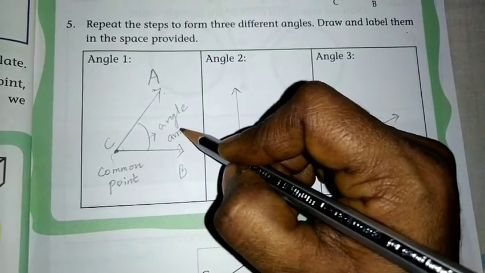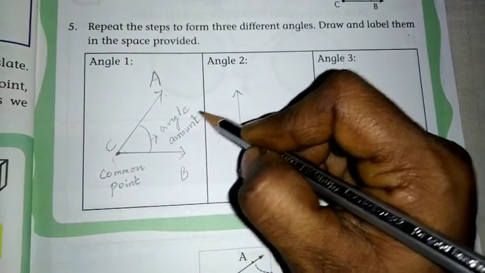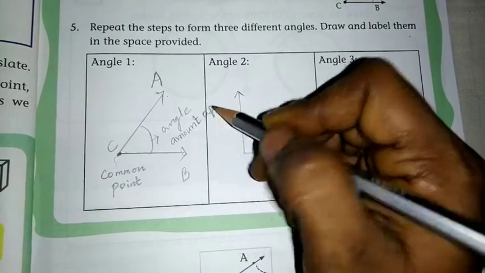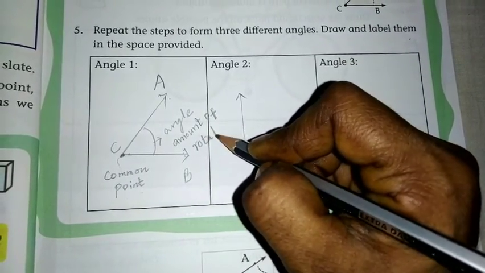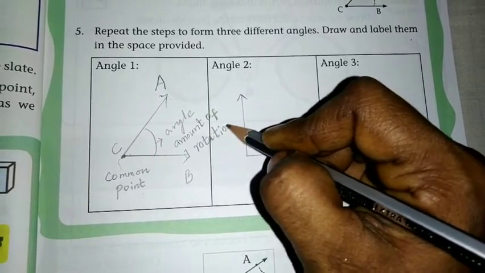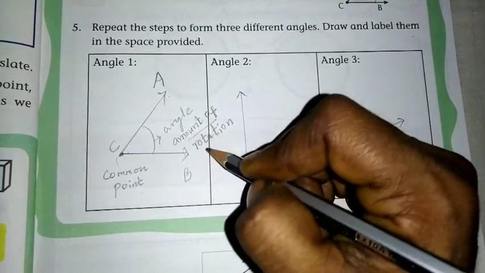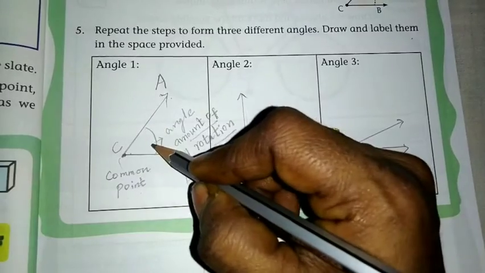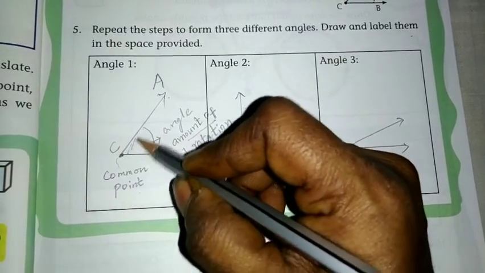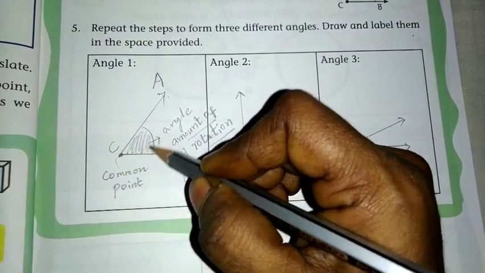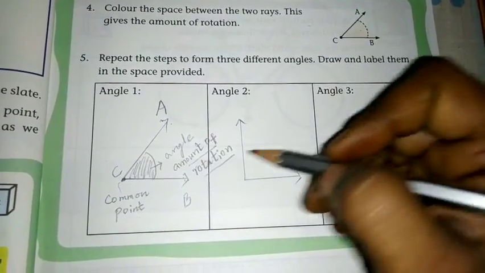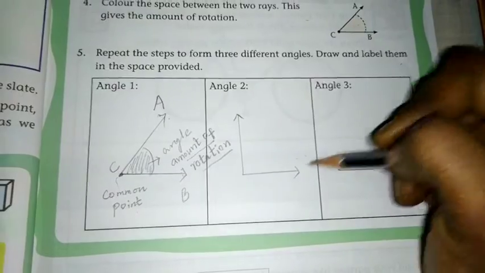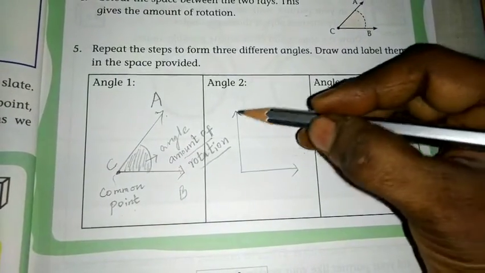How does an angle form? An angle is formed by moving two rays away from each other, which is called amount of rotation. If you move one ray away from another, then you get a space between those two rays, which was formed by amount of rotation. It is called space. The shaded part is called space. We can also call it angle.